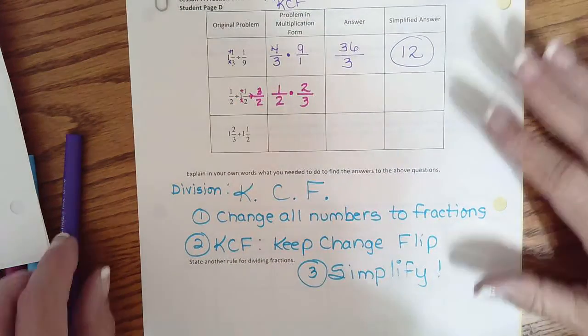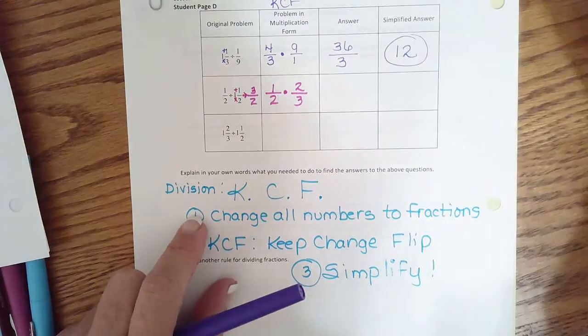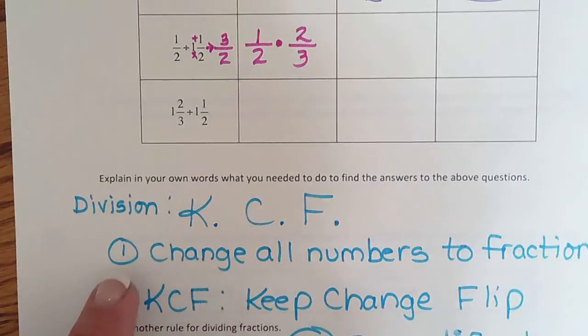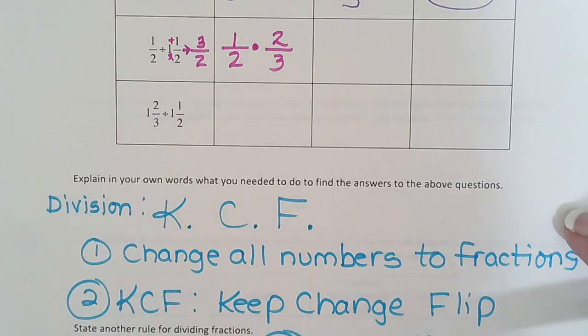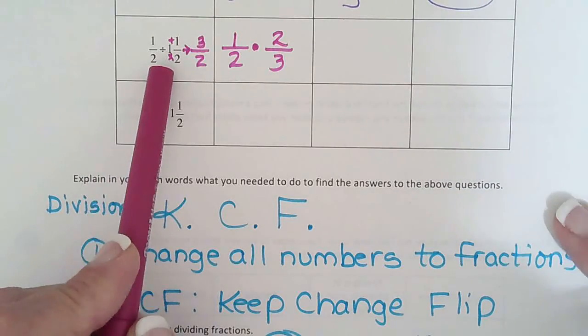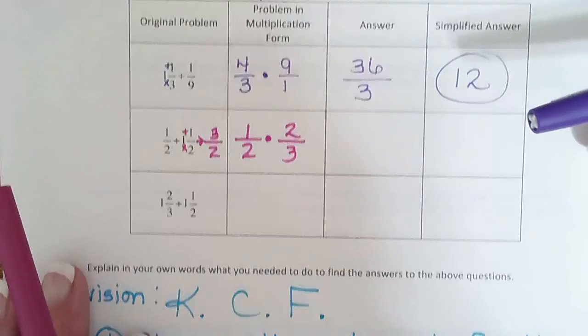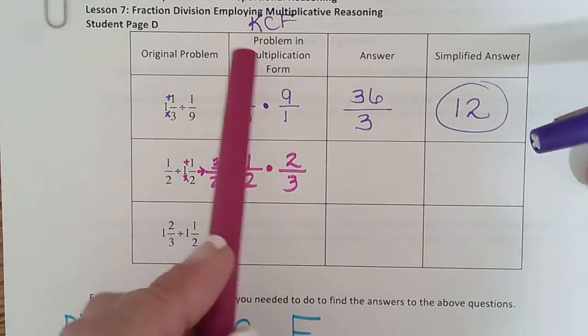Okay, let's go ahead and finish up these last couple here. Get that a little bit bigger. So the second to the last one, it's division. So that tells me to keep, change, flip.